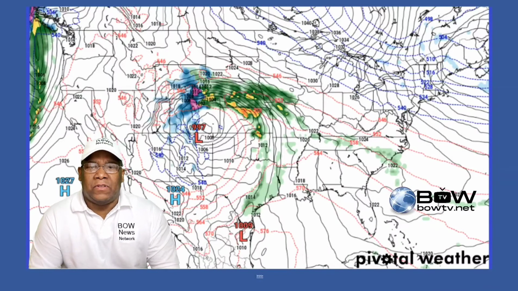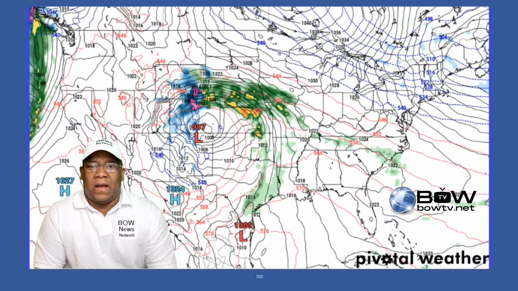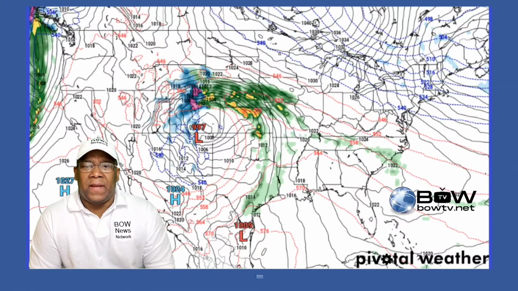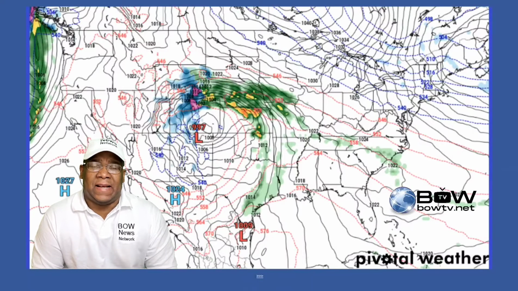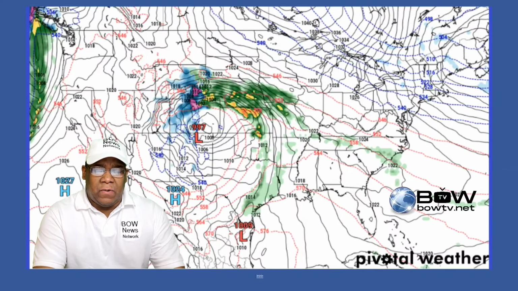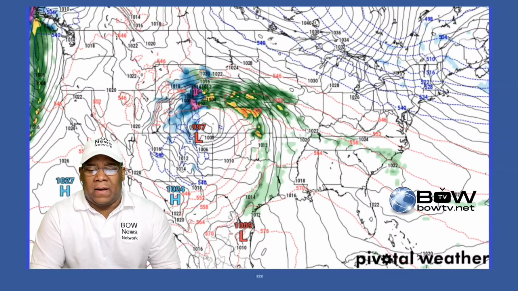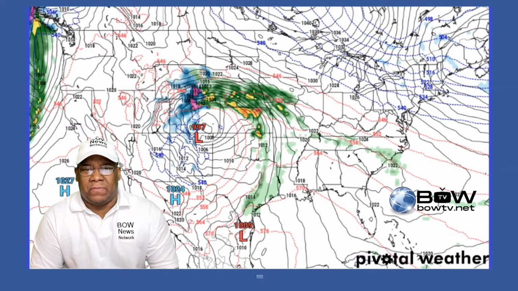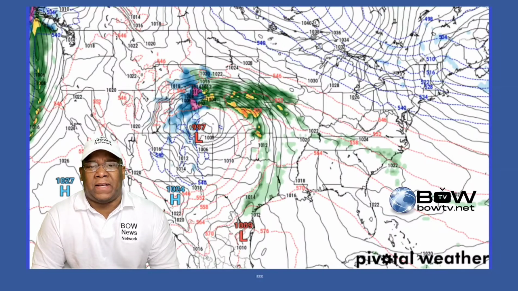Here at Bio News Network, we try to use different tools to help our subscribers understand storms, the cyclonic formations, and the different aspects that go into storms. Here we have one of our main precipitation models that we rely on when we're tracking storms.